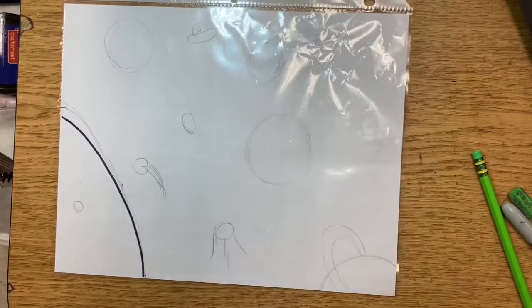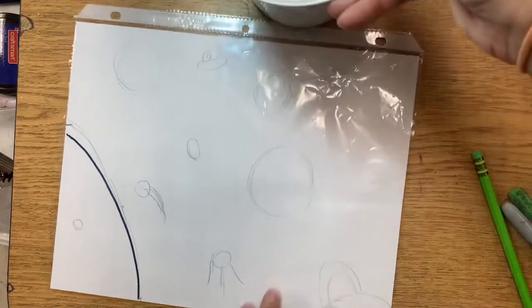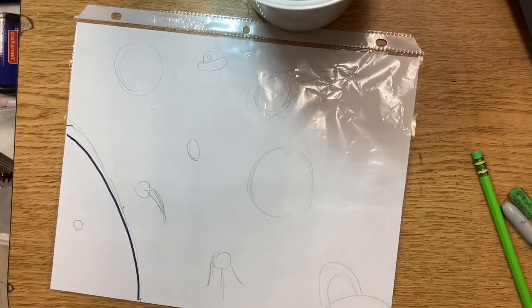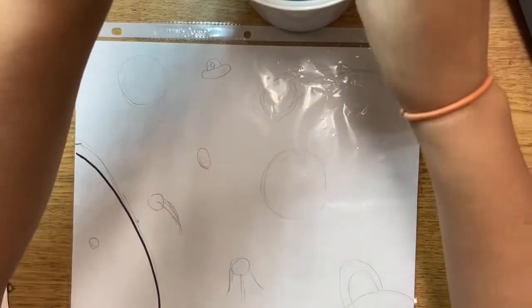Now I'm going to get Sharpies, and all my celestial bodies need to be colored in. So remember, it's going to have a white background behind it, so however you color it on this white paper is how it's going to look when it's interacted with. I'm also going to do black outlines on most things just to make it stand out a little bit more.